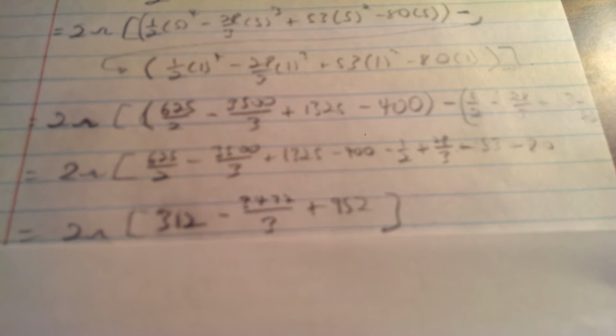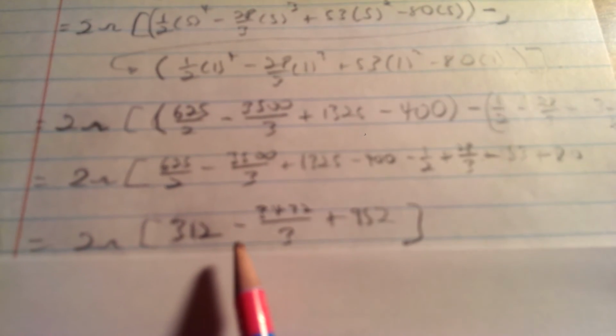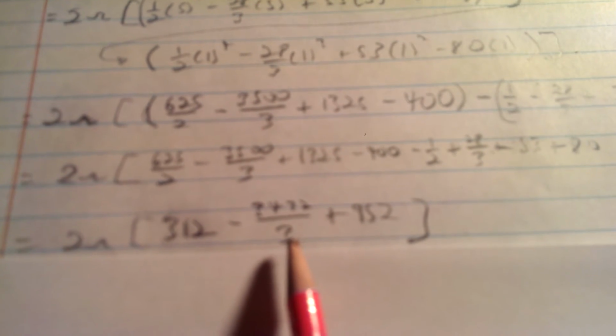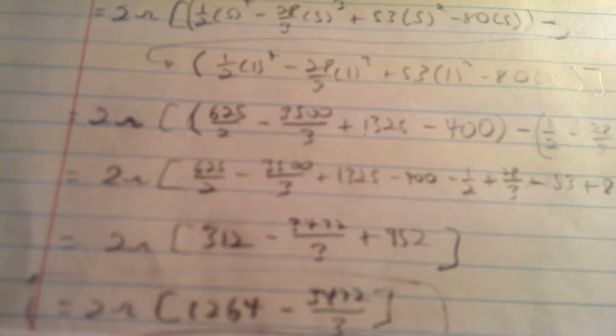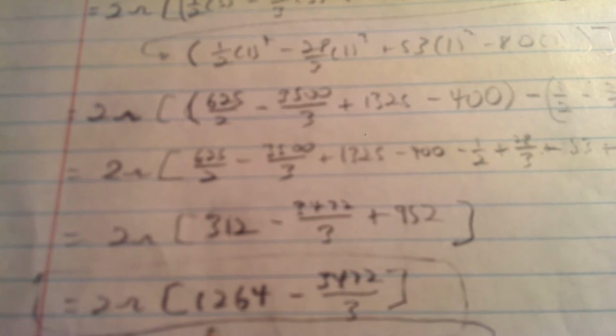Here is the numbers plugged in. More simplifying. 312 minus 3,472 over 3 plus 952. And you get 2 pi times 1,264 minus 3,472 over 3. You multiply the 2 pi into each term, if you feel like it, that is optional. And I get the volume equals 2,528 pi minus 6,944 pi over 3.